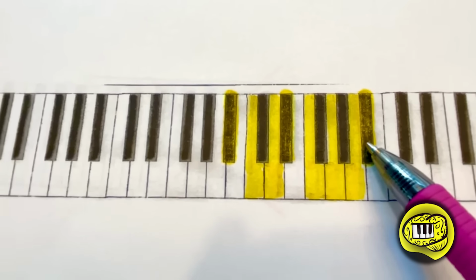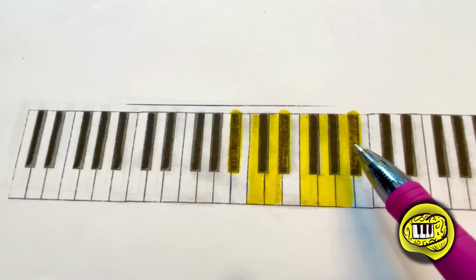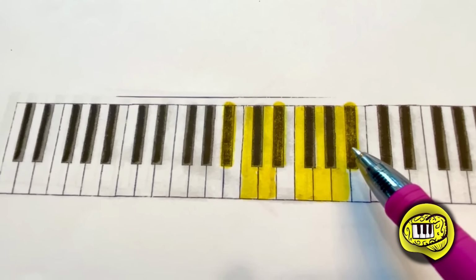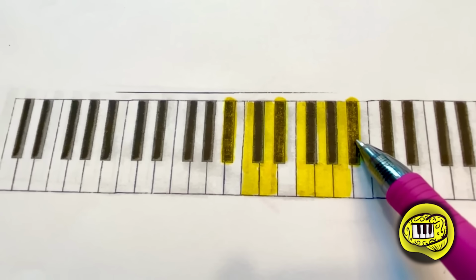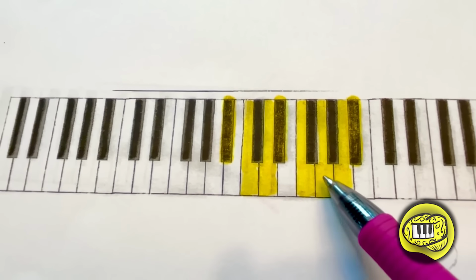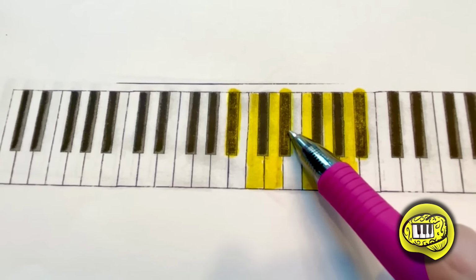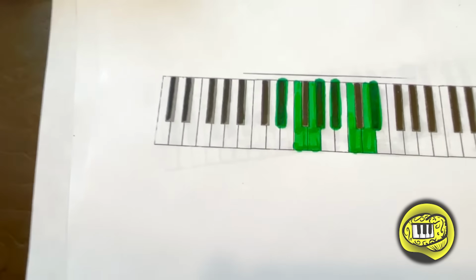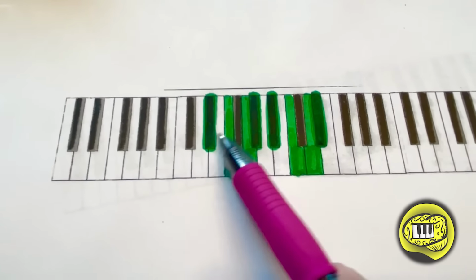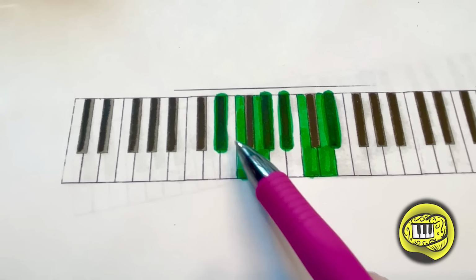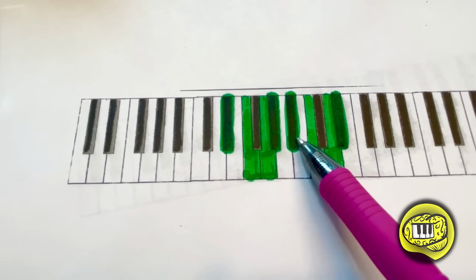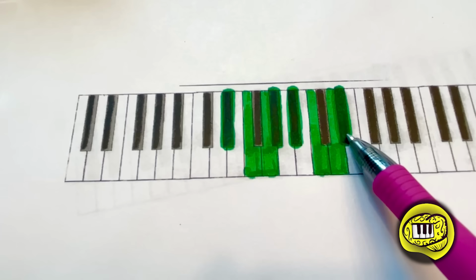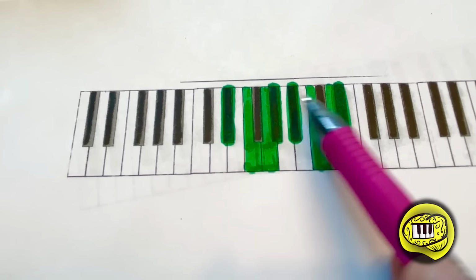All right. Now let's find our key that uses 3 flats. We go down 5 notes from B flat. 1, 2, 3, 4, 5. Our next scale will be E flat major. Here's E flat. E flat, F, G, A flat, B flat, C, D, E flat. All right, what a beautiful scale.